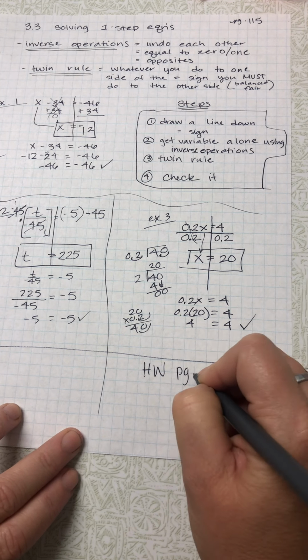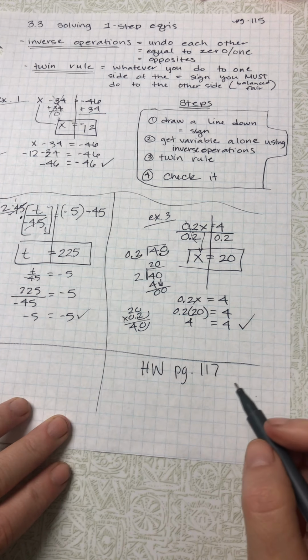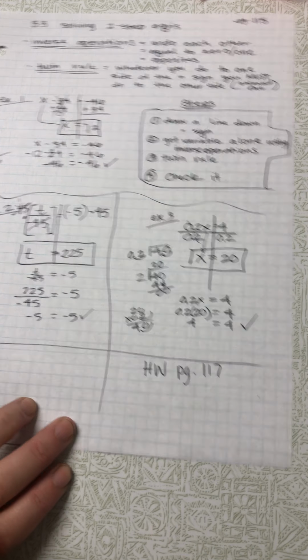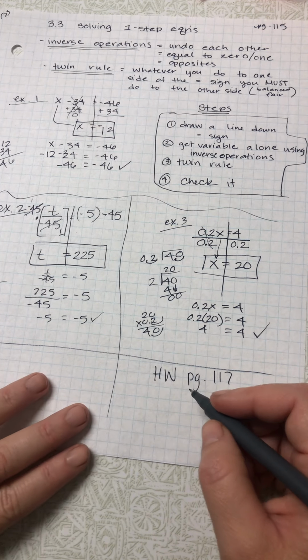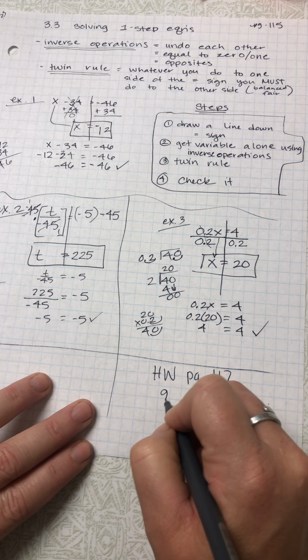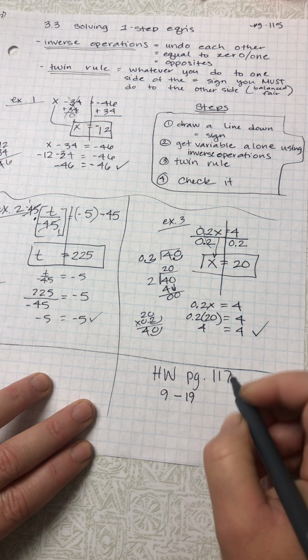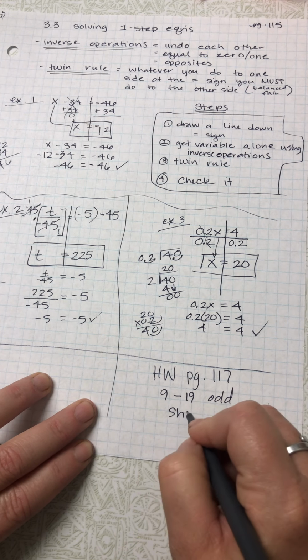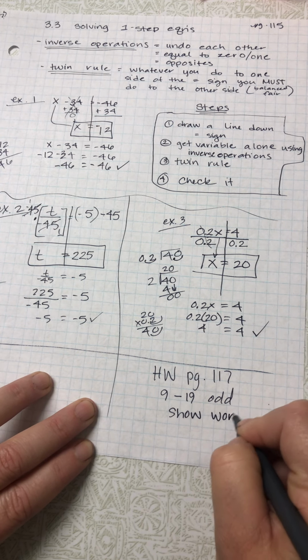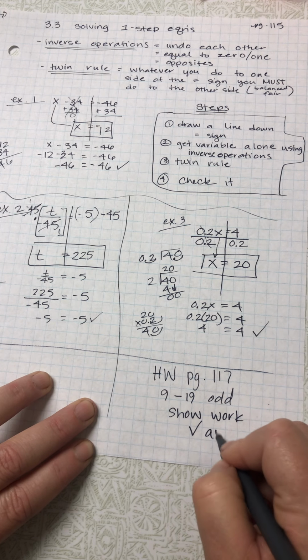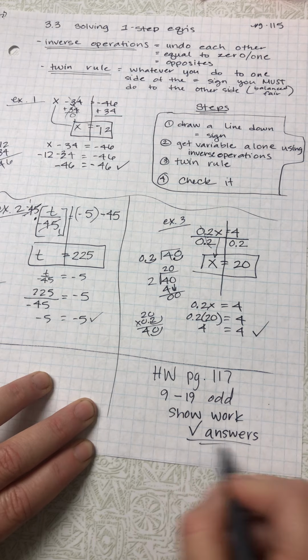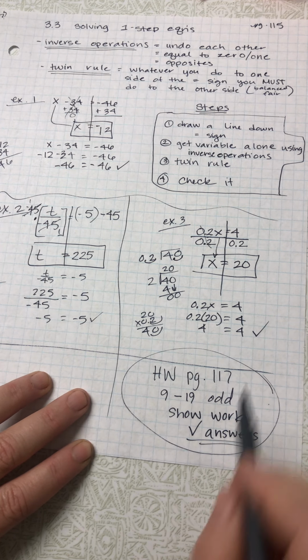You're going to be on page 117 today, and you'll be doing the odds. So 9 through 19 odd today. Please show all your work and check your answers. Okay, please show your check. Thanks, guys.